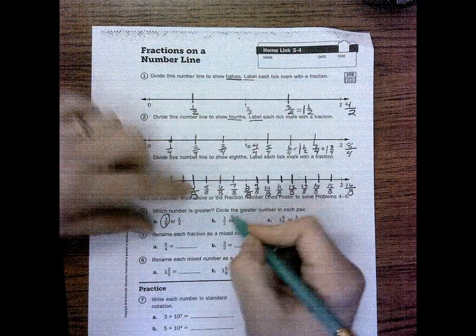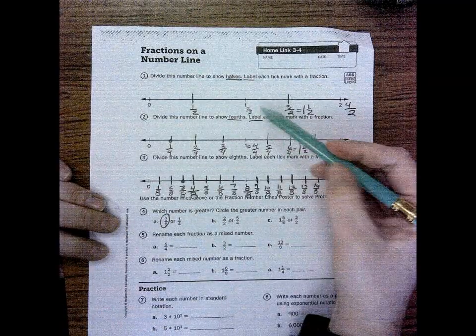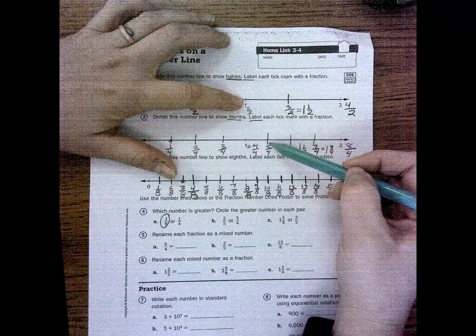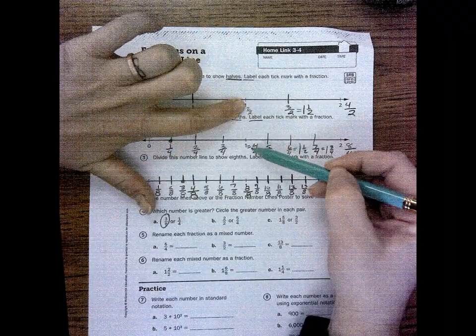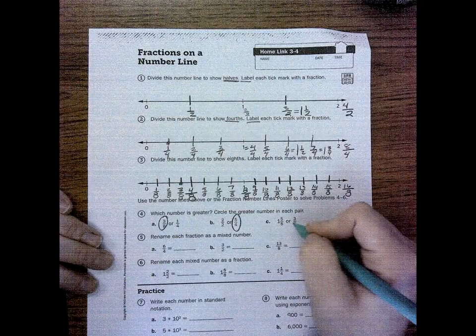2 over 2. Where's 2 over 2? Well, 2 over 2 is the same as 1, so here's 2 over 2 up here. Is 2 over 2 or 5/4 bigger? Well, 5/4 is bigger than 1, so 5/4 must be bigger. I have 1 and 5/8 or 3 halves. So where's 3 halves? 3 halves is right here.